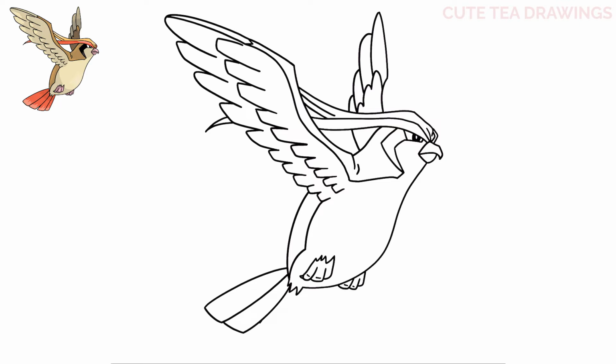Now underneath, let's draw a small curve down here. Then curve over to the right. And then close off this section. And then one more to the right.